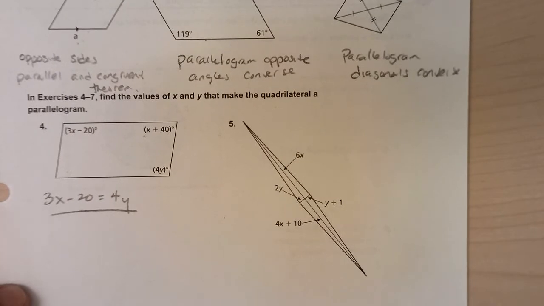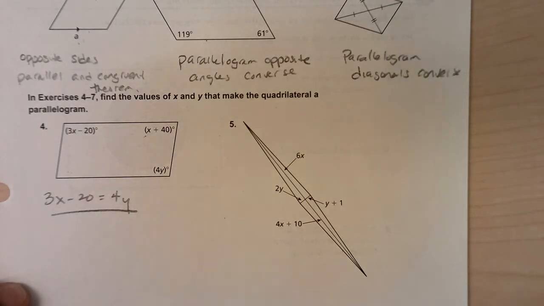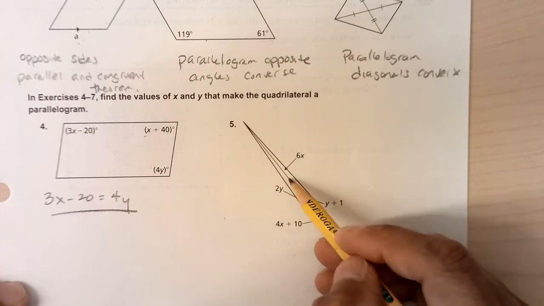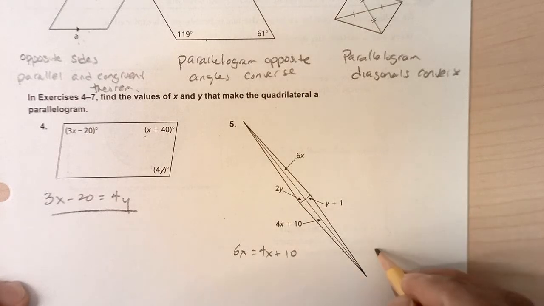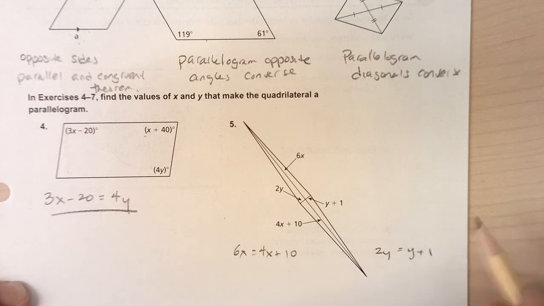So on number five, to be able to find the values of x and y, you actually want to use a parallelogram diagonals converse. The diagonals have to bisect each other. So 6x has to be equal to 4x plus 10. You could solve that equation. And then 2y has to equal y plus 1. And we could solve that equation as well.